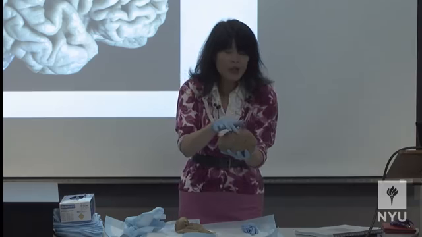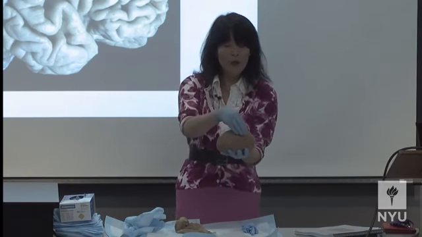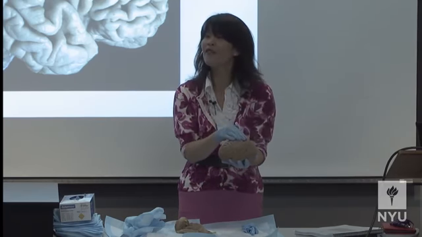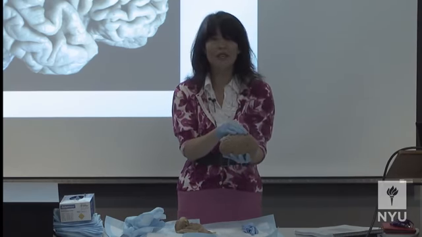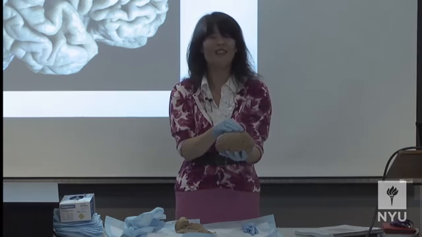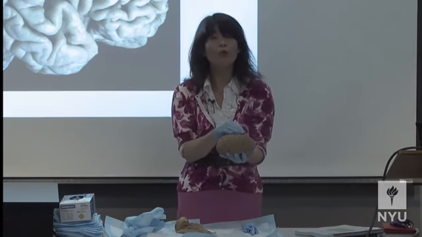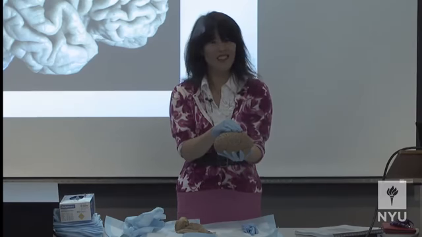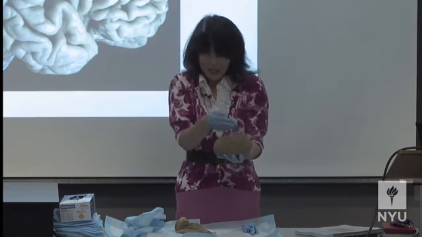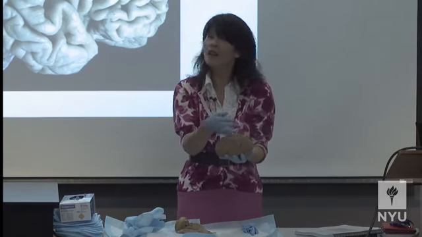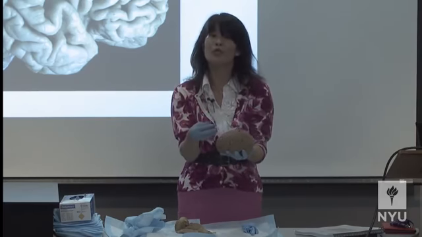People with damage to the parietal lobe have what's called neglect. So if you have right parietal damage, you will ignore everything on your left side. You will not eat anything on the left side of your plate. When asked to draw a clock, you will only draw the right side of the clock and not the left side of the clock. Even though the person will say, you've only drawn half the clock, you'll not be able to see that. You'll not be able to appreciate that.